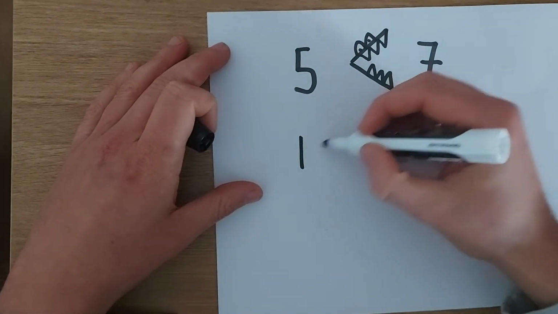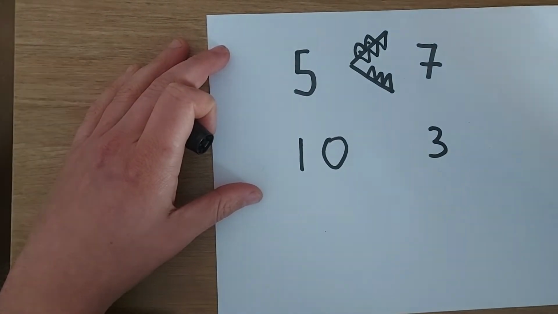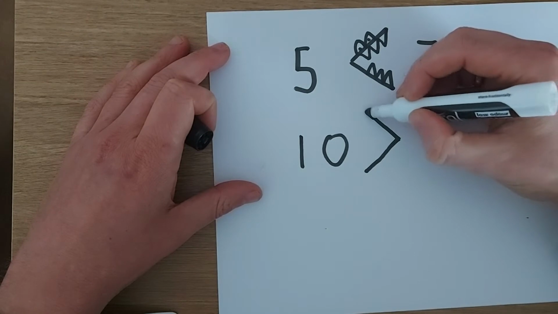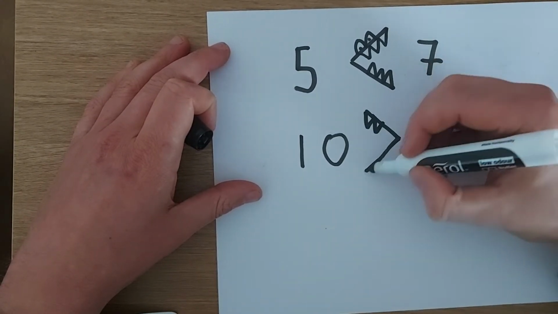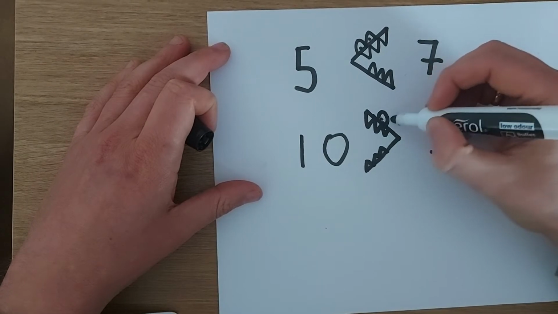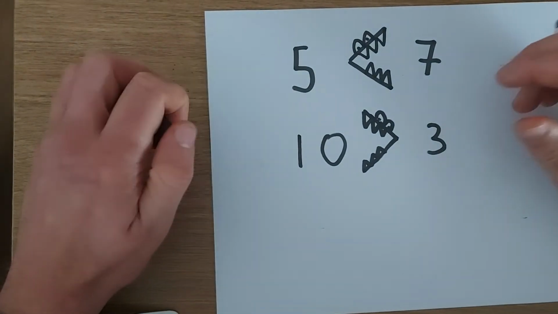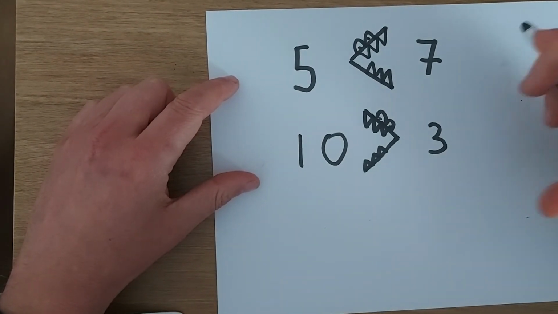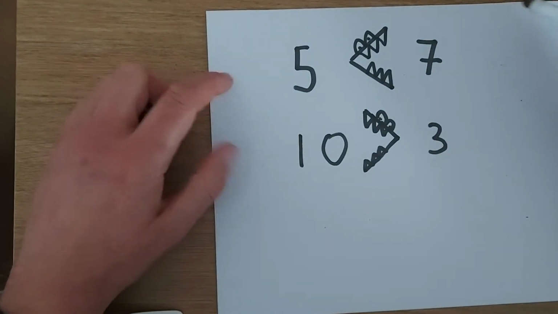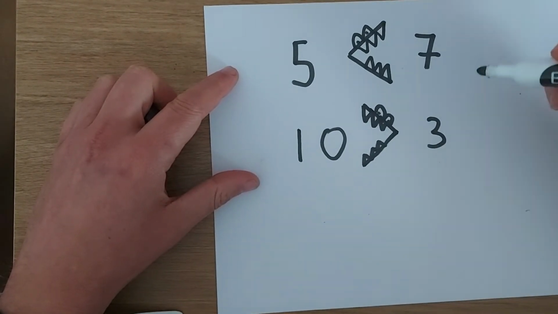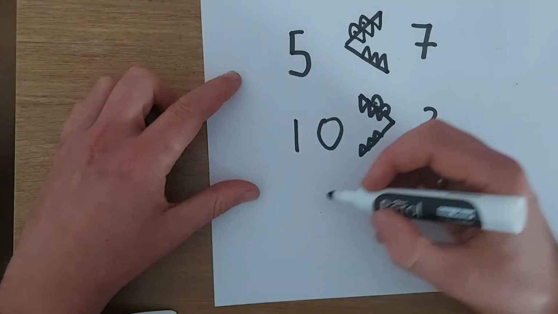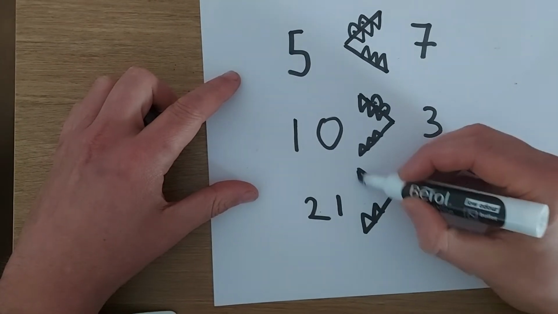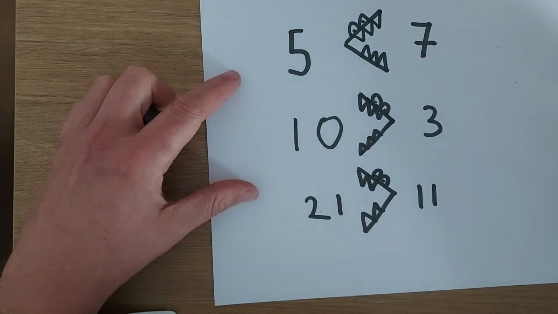So I'll show you again. If I had 10 here and 3 here, and I was drawing my symbol in to show which number is bigger, I would draw it this way because it wants to eat the bigger food. And here's my crocodile. So the crocodile, the more than, the greater than or less than symbol, always opens the way to eat the bigger meal. You need to remember that because that's obviously going to be important. I'll just do another example for you. If I had 21 here and 11 here, again, it'd be open that way because it wants to have the bigger meal. So keep on thinking about that.